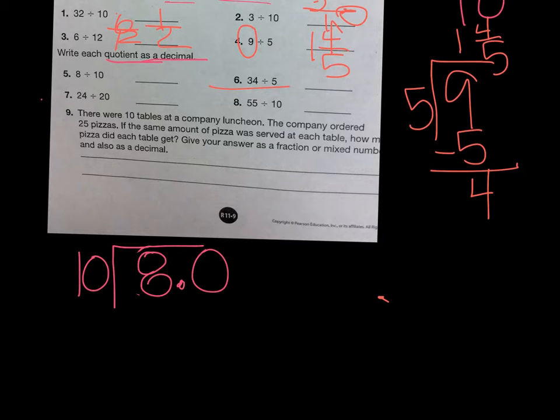But we know that every whole number has a decimal at the end of it, whether we see it or not. So we don't have a decimal on the side, so we are just going to do what? We're going to rock it to the roof. Very good. So now, I know that 10 can go into 80. How many times can 10 go into 80? 8 times. 8 times 10 is 80. We're going to subtract, and we're done. So, 8 divided by 10 is going to give me 8 tenths.